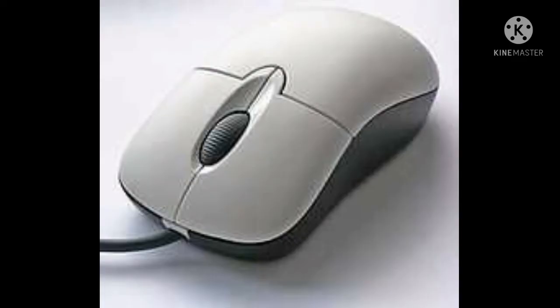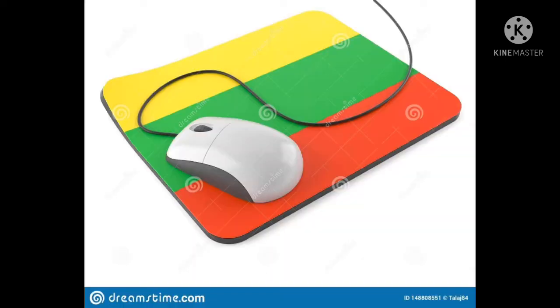Next, mouse. A mouse of a computer looks like a real mouse. It is moved on a mouse pad. When you move the mouse, the pointer moves on the monitor. You can use it to point at things on the monitor. That is why the mouse is known as a pointing device.